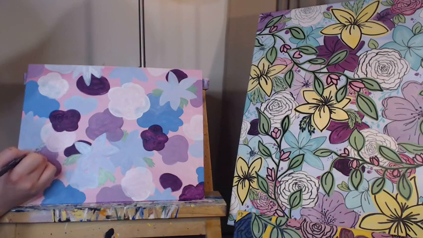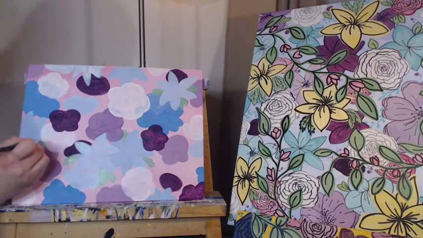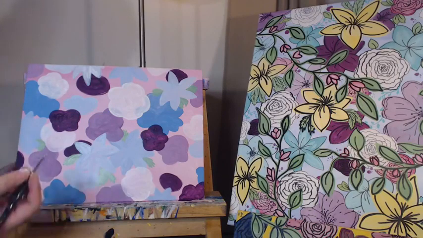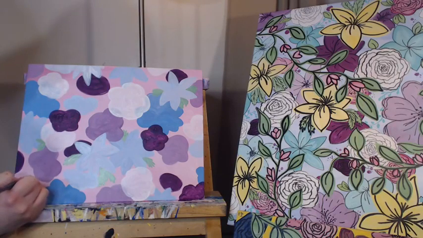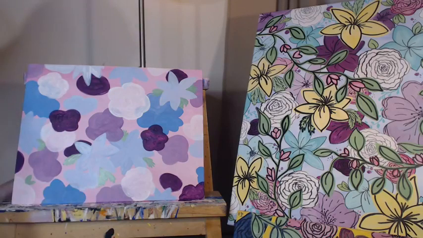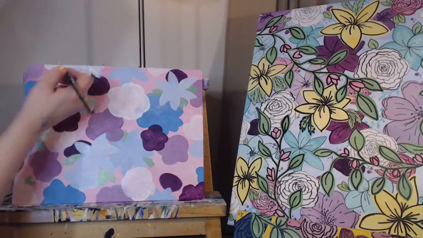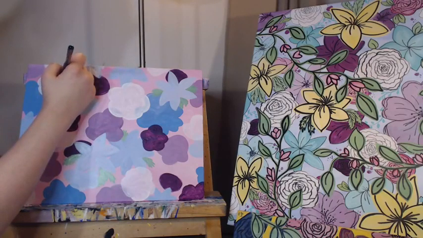So I'm going to just kind of put little almond shapes around them. And a little tiny one.